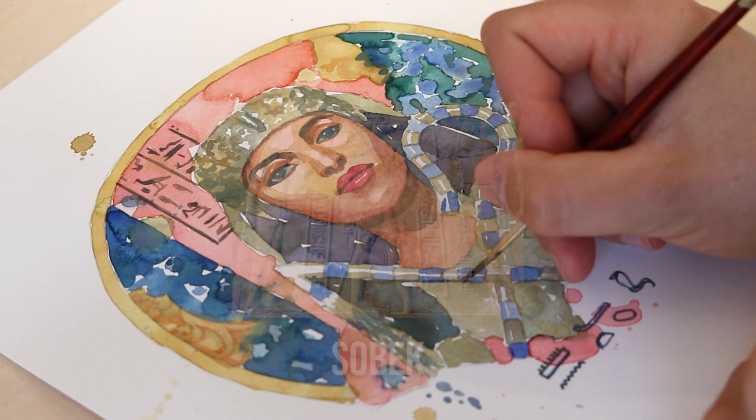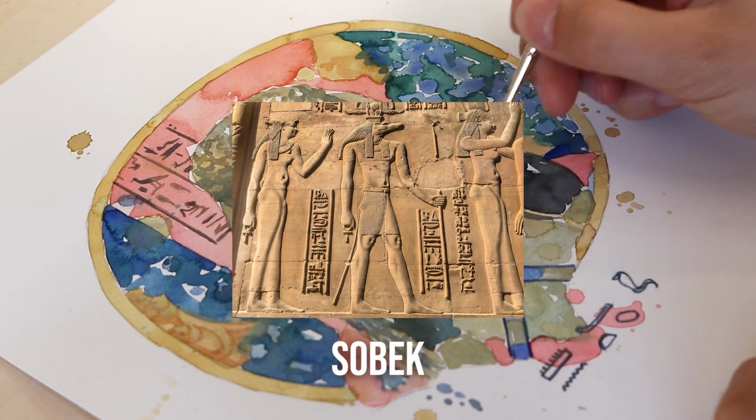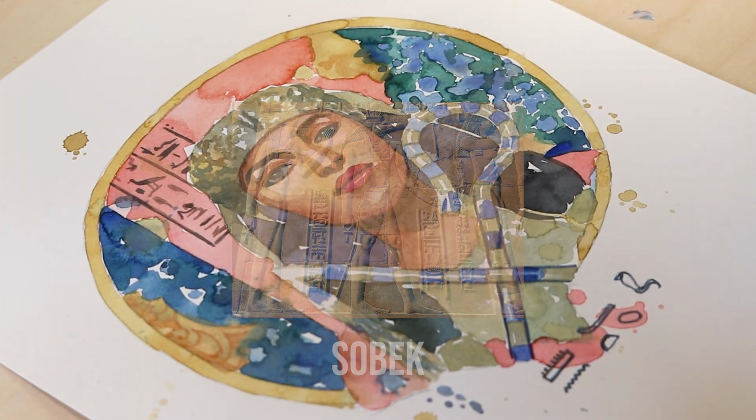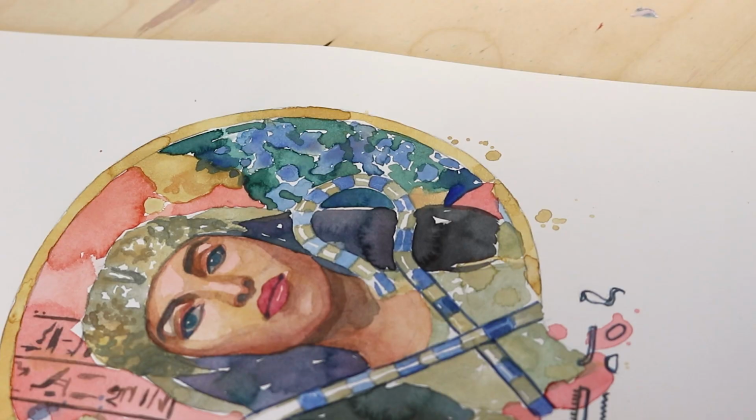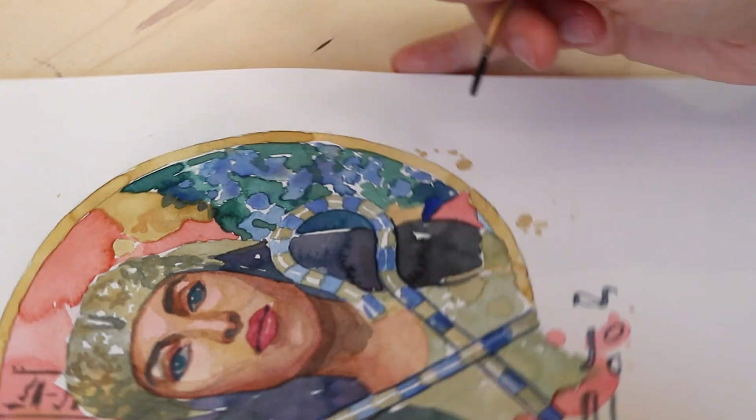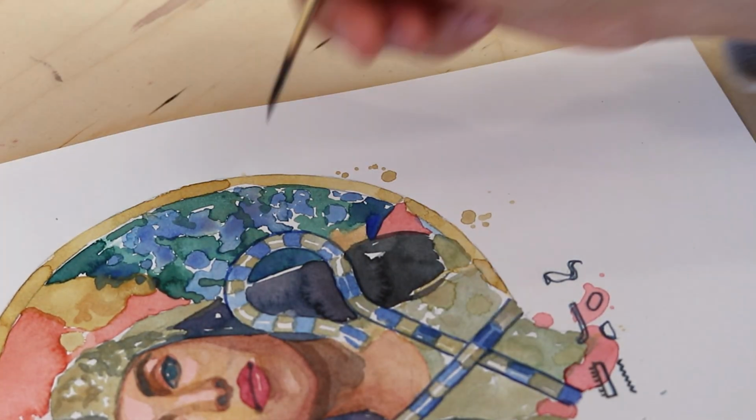The crocodile god Sobek can be a great source of inspiration for paintings that focus on the power and mystery of the Nile River. You could depict Sobek as a crocodile-headed man, or also just include crocodiles in your paintings.